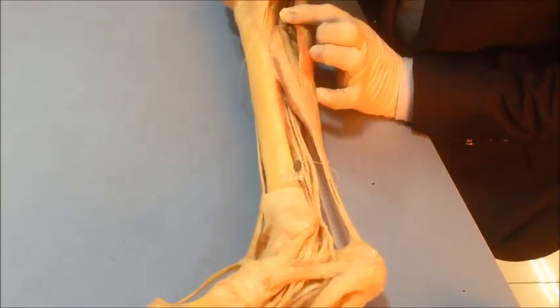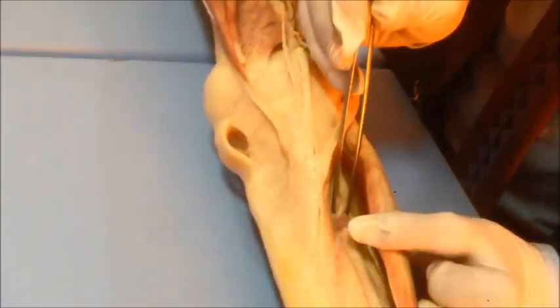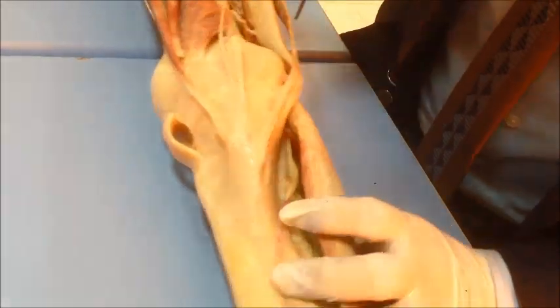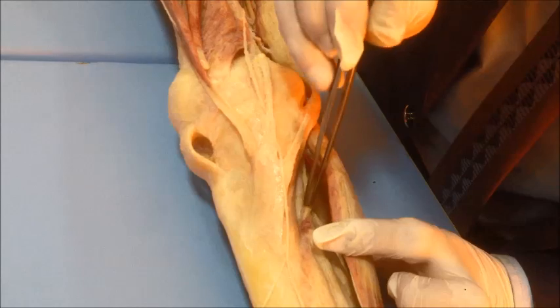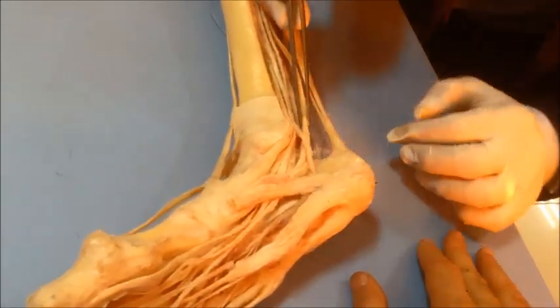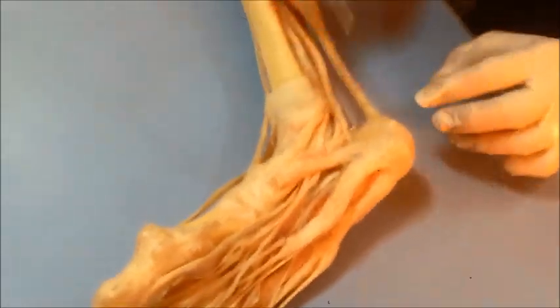You see, it accompanies the posterior tibial artery. This is the tibial nerve, and this is the vessel, the posterior tibial artery, and it continues with the soleus muscle and comes here. You can see the vessels here.